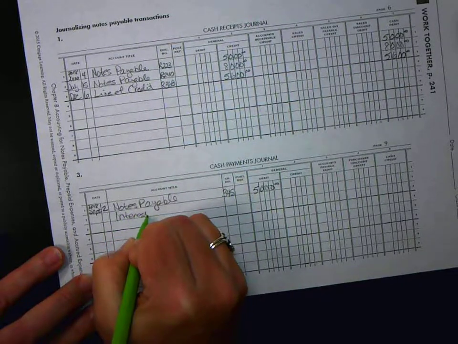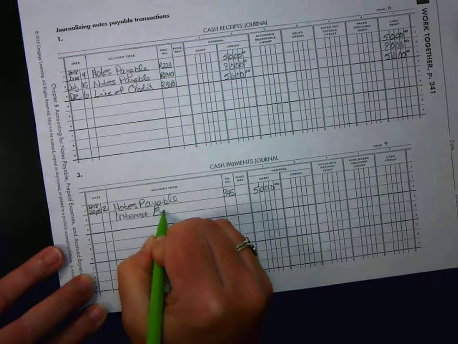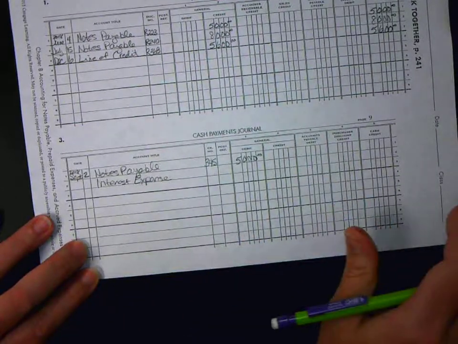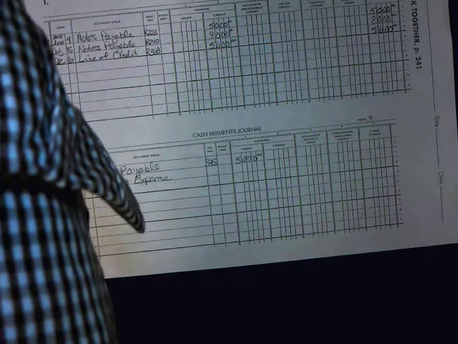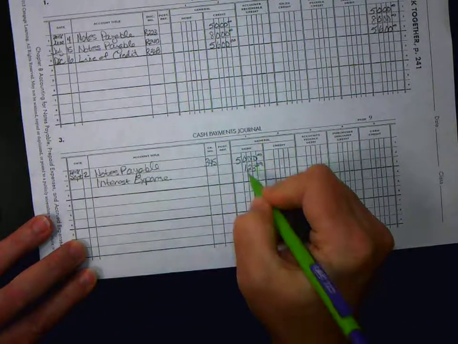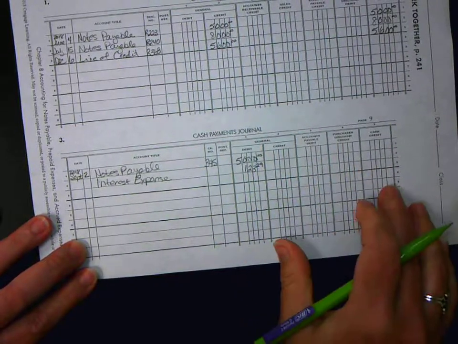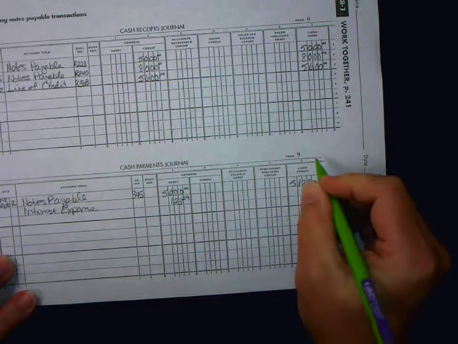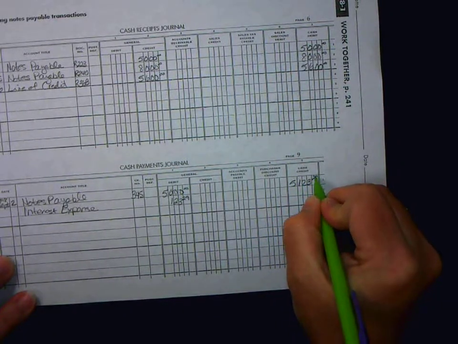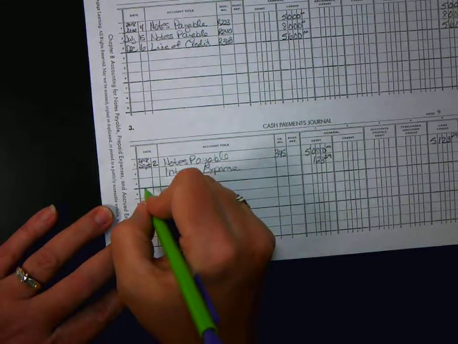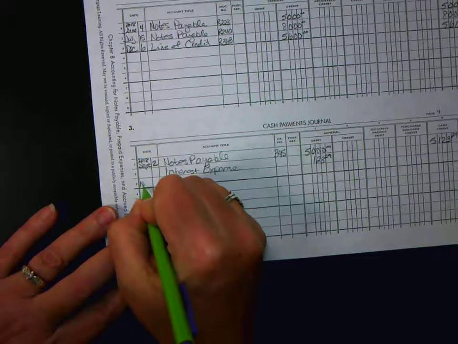So this will be interest expense. Okay, and we calculated the interest expense to be $123.29. Okay, so those two items added together gives me what I wrote the check for to pay back that loan: 5,123.29.